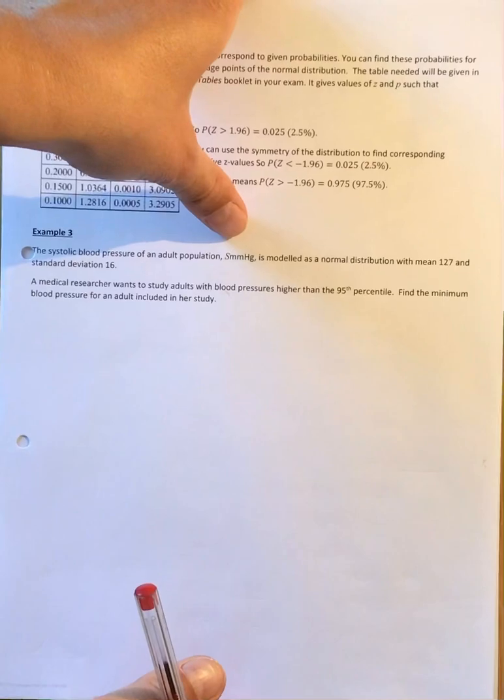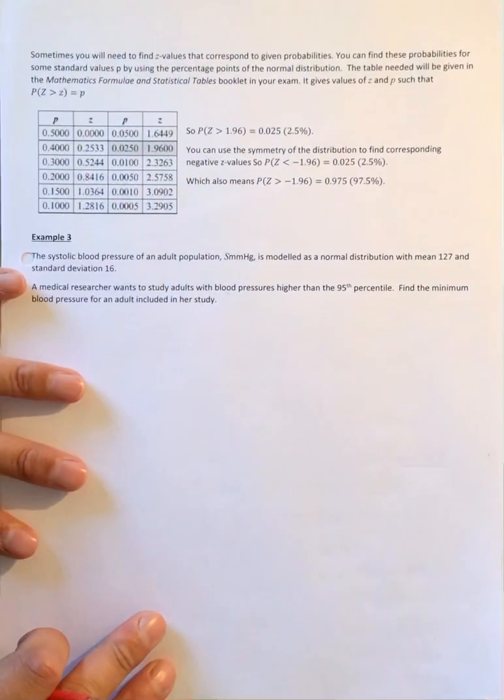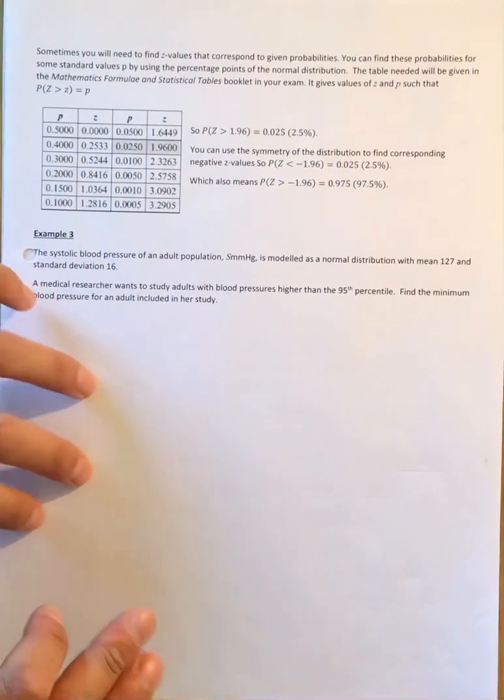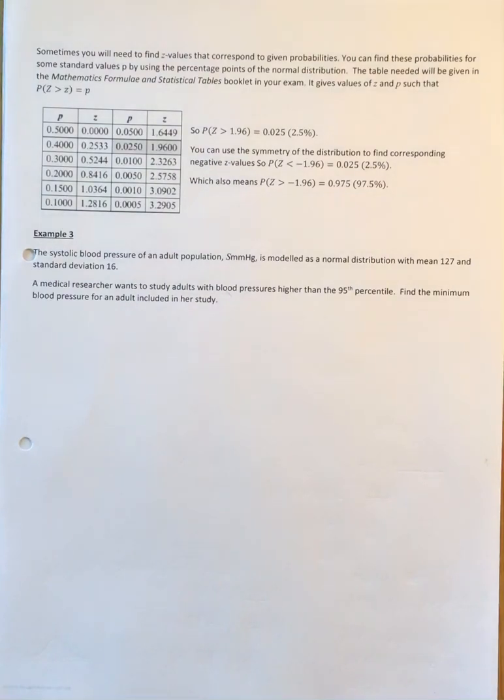Sometimes, like with other normal distributions, we need to be able to reverse this. Sometimes we might be given the probabilities and we need to find the associated Z values. We can do that using the inverse function on our calculator, or we can use this percentage points table, which is given to you in your formula booklet in your exam.